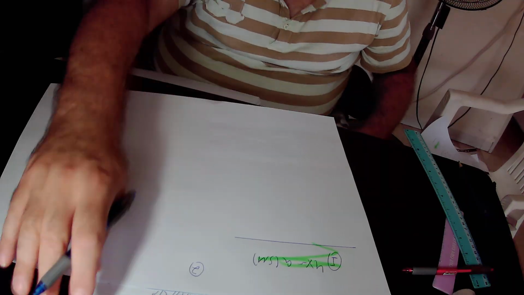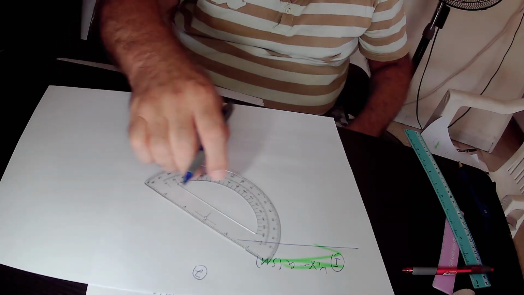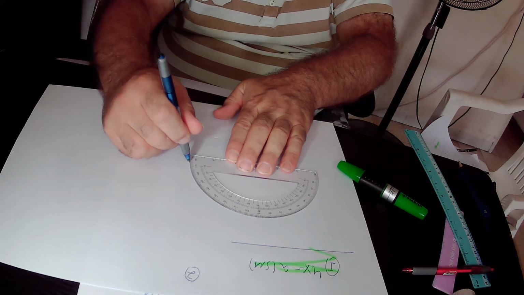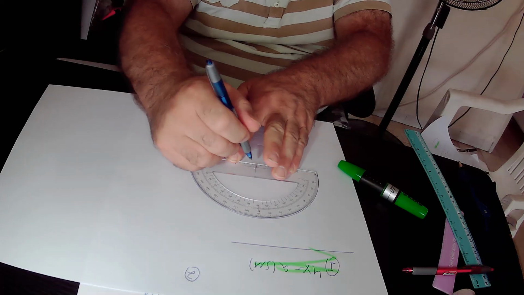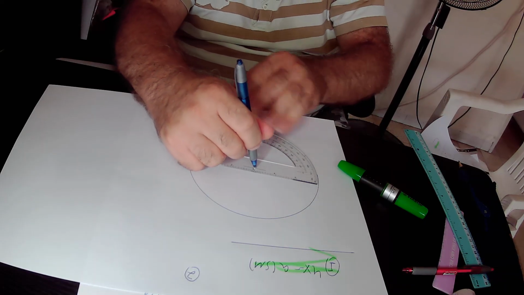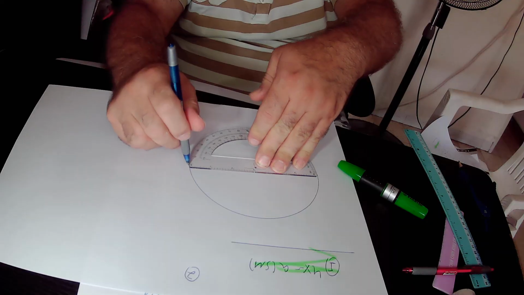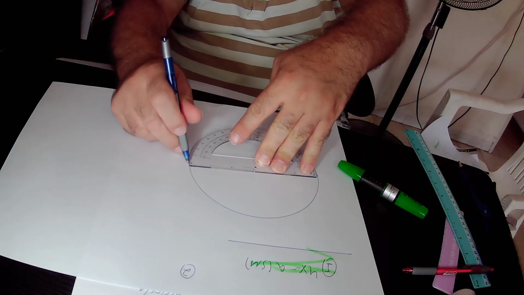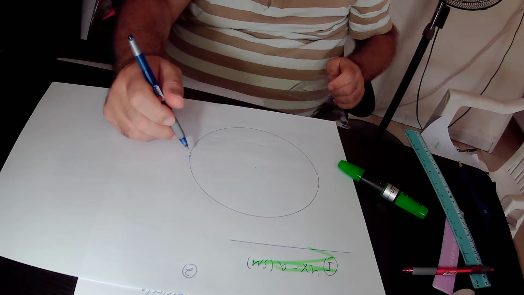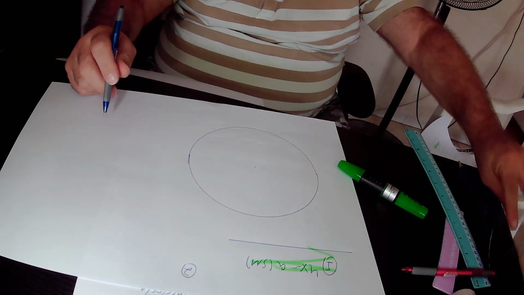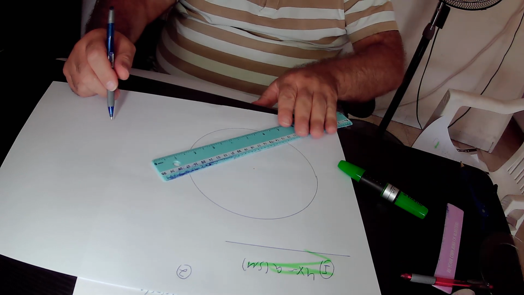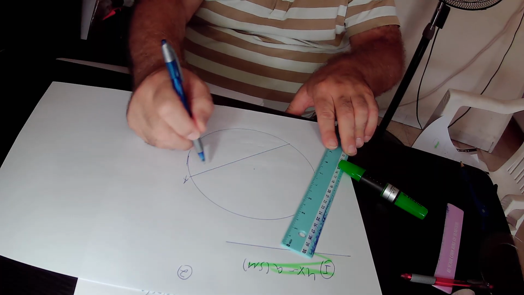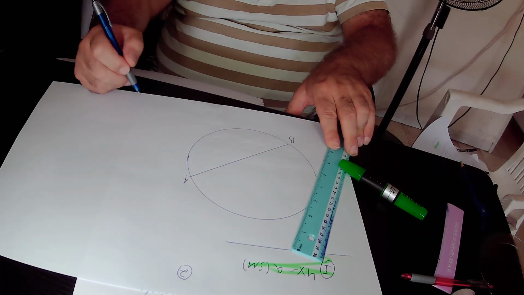So here, if we have a circle, in this circle we have chord AB that intersects with chord CD.